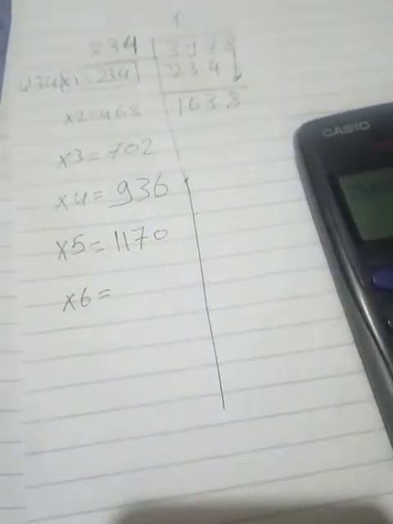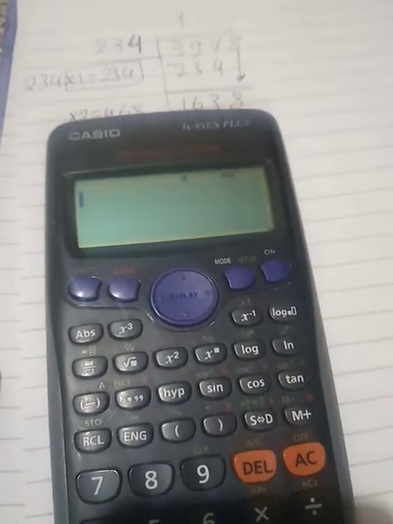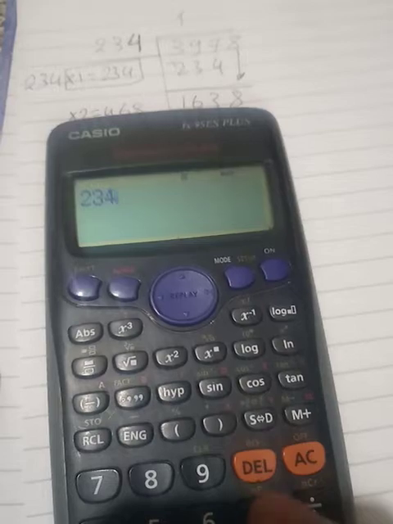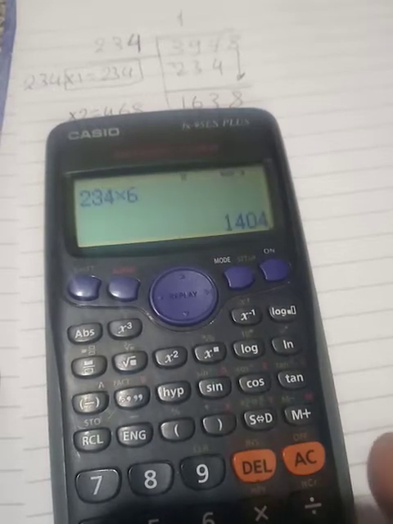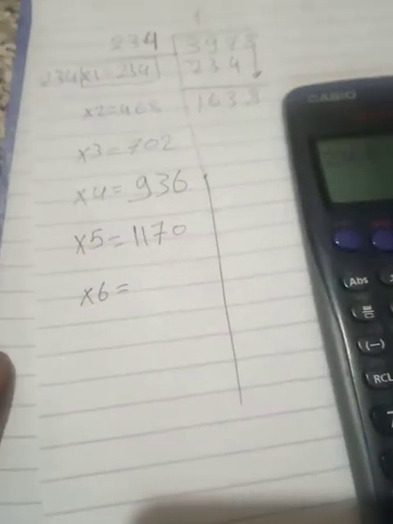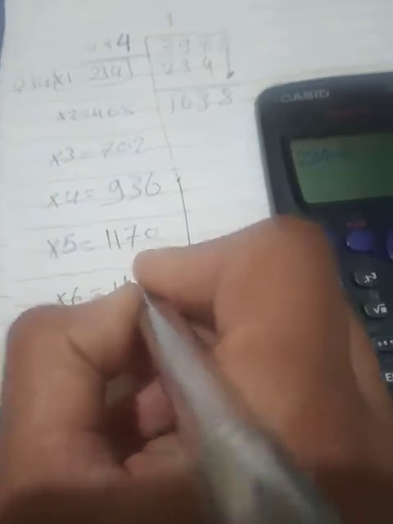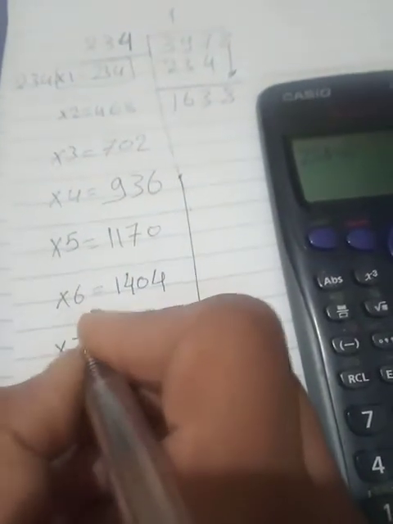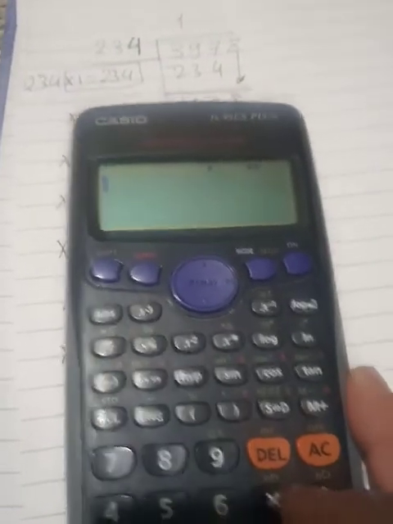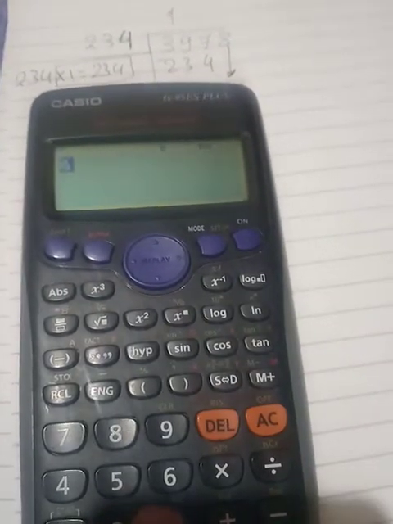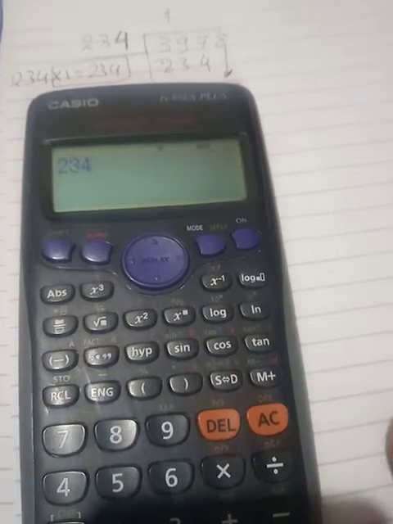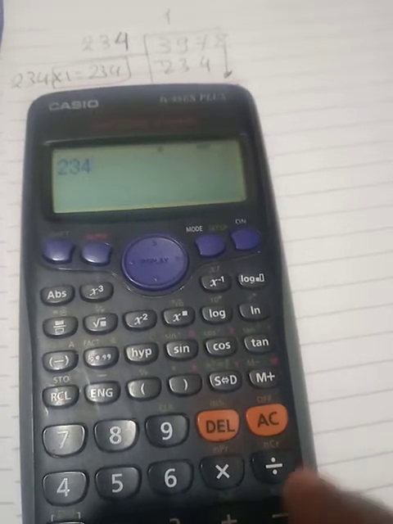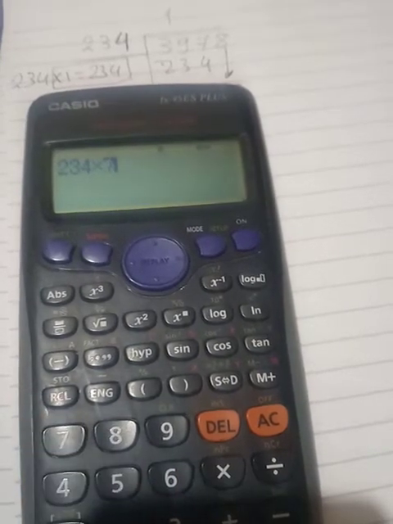By 6, 234 by 6 equals 1,404. 234 by 7 equals. Look here, primary.